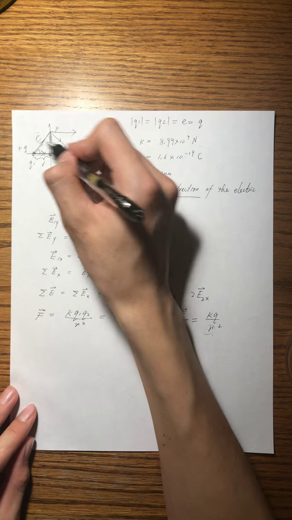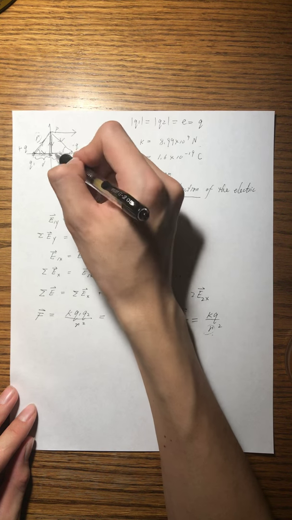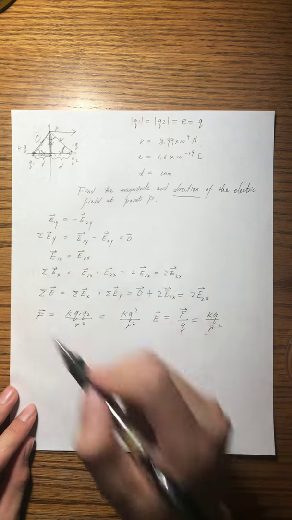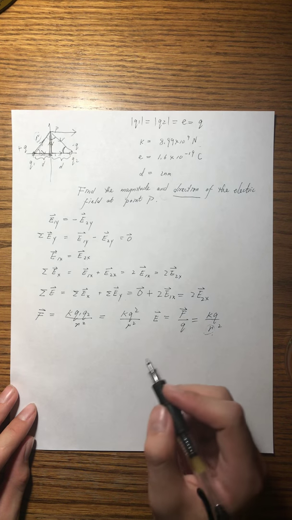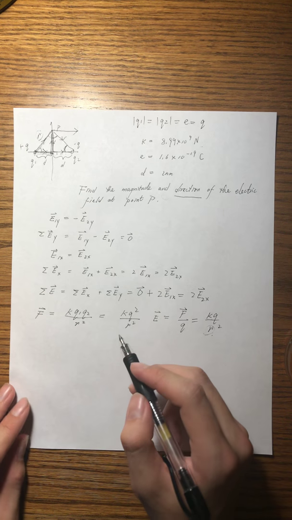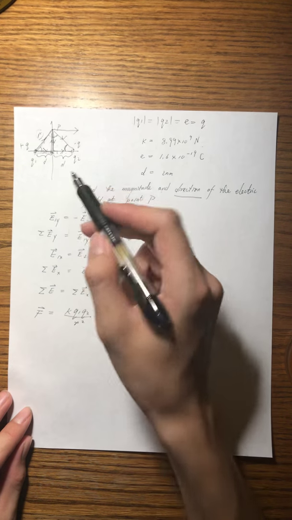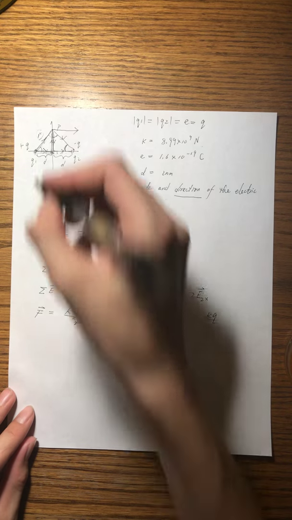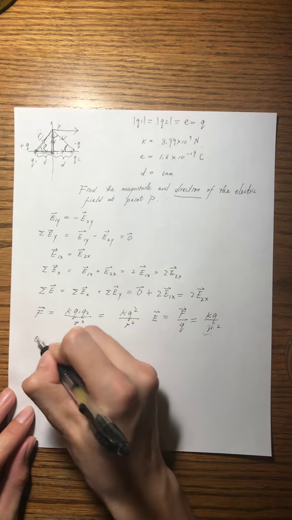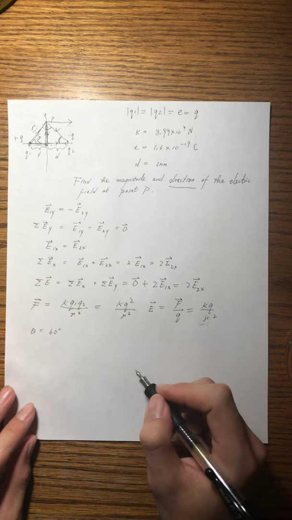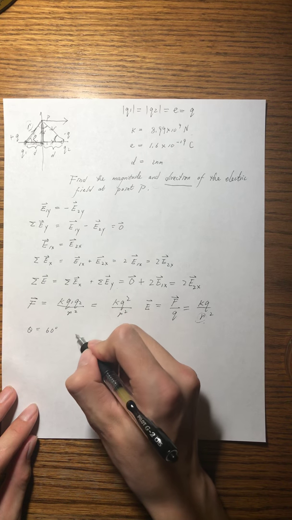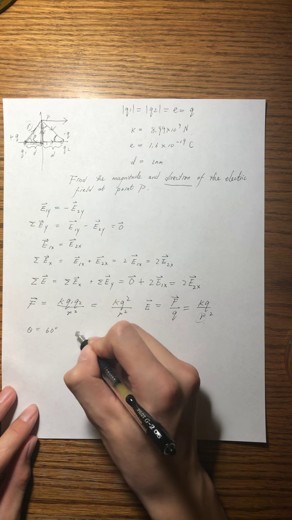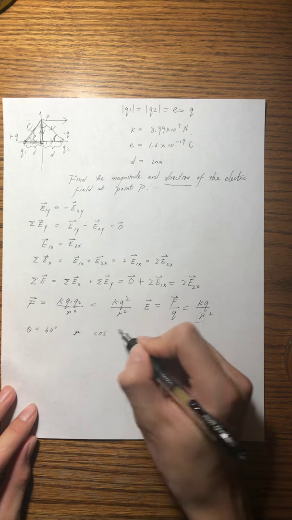And since this is an equilateral triangle, we know that all the angles are equal. So in a triangle there are 180 degrees, and so when divided by 3, that gives us 60 degrees for one of the angles. So let's call this theta, and theta equals 60 degrees. And to solve for r, I should use the trig function first.